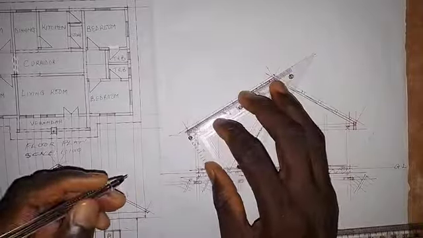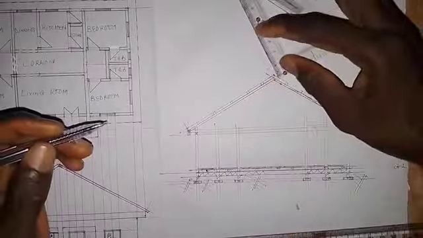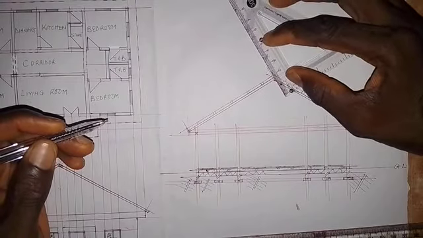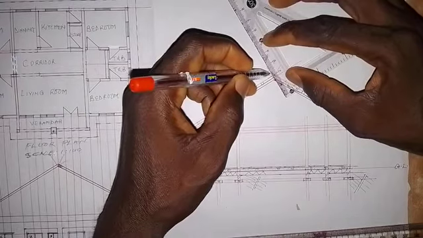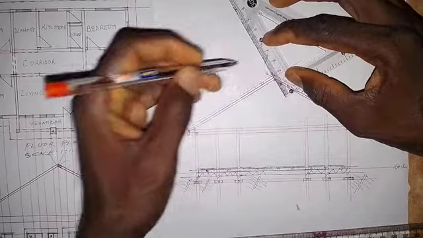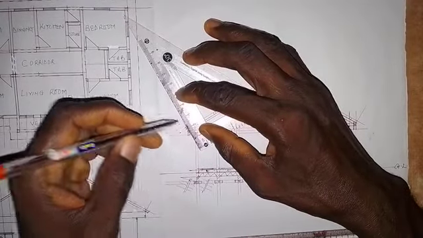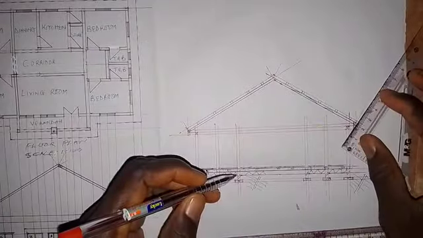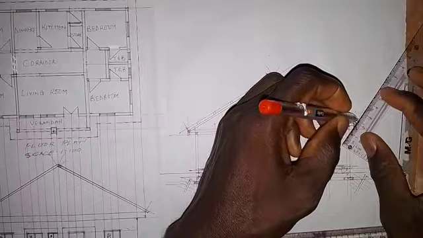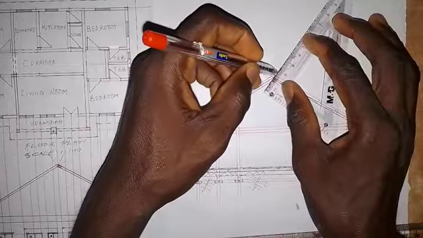So let's terminate. So this is going to be part of the roofing material. Let's work out the roofing material. Let's make it 1 mm thick. So we take a measurement of 1 millimeter here like this. So let's do the same thing here. So 1 millimeter. So we do the same thing here. So 1 millimeter up.